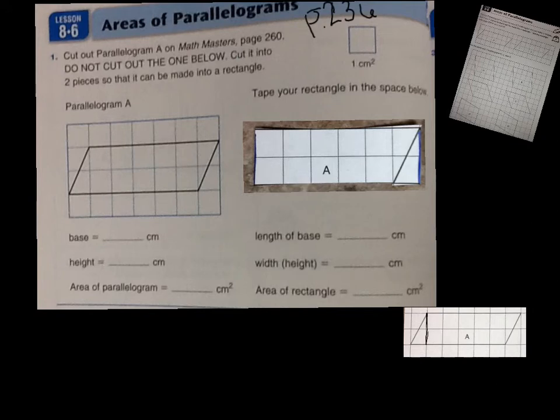Let's think about parallelogram A and rectangle A. I want you to turn and talk with your partner now about why they must both have the same area. Go ahead and do that now. Yes, the rectangle was made from the parallelogram, so we didn't lose or add anything. We just moved that small piece to the other side right here. So it has the same amount of squares, it just looks a little bit different.